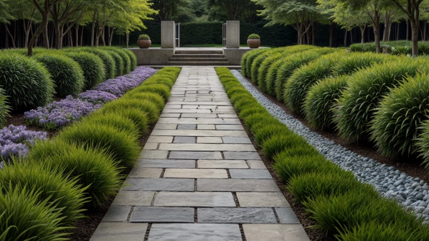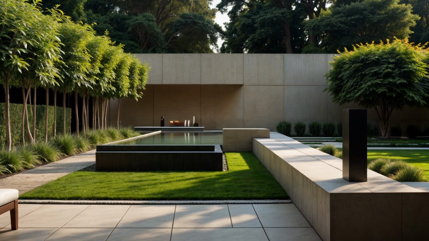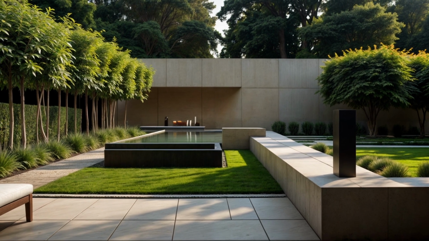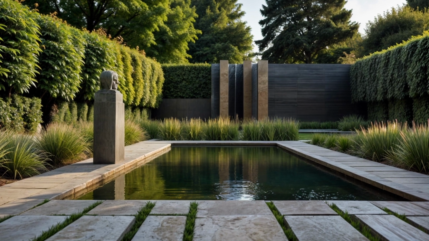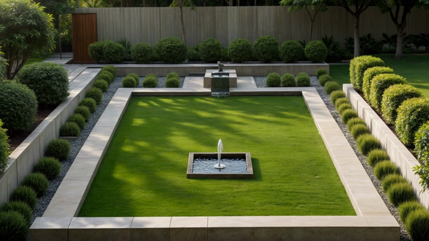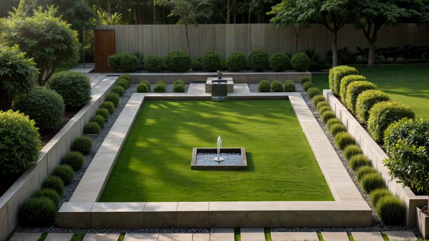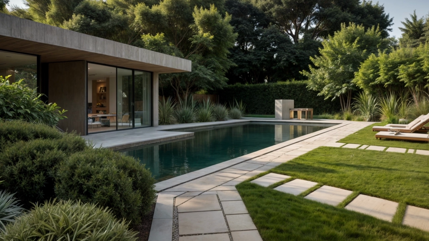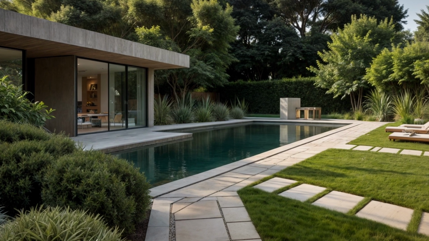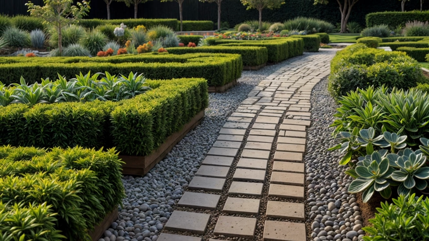C. Proportion and scale. Proportion refers to the relationship between the size of different elements within the landscape. For instance, a large statue in a small garden may feel overwhelming, while a small fountain in a vast lawn could seem insignificant. Scale ensures that the elements within the design fit harmoniously in relation to one another and the overall space.